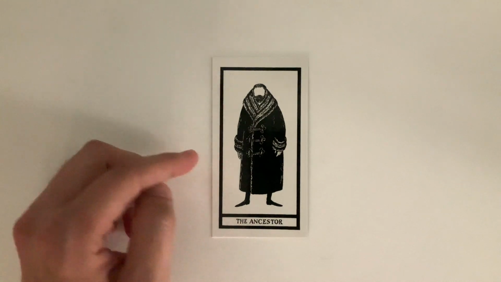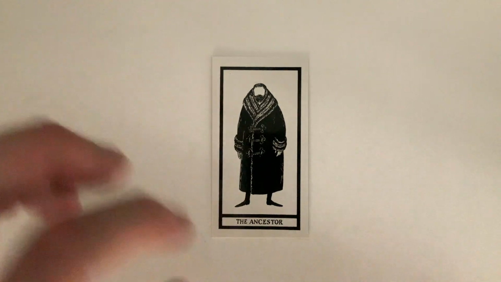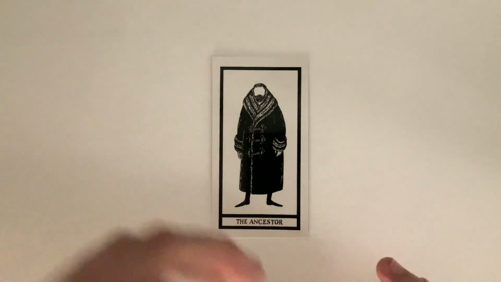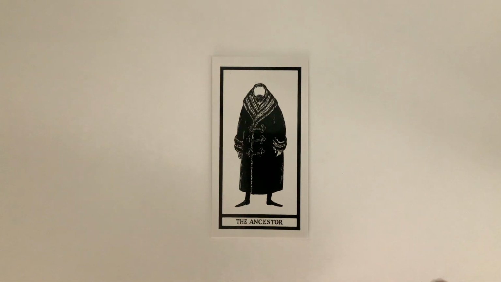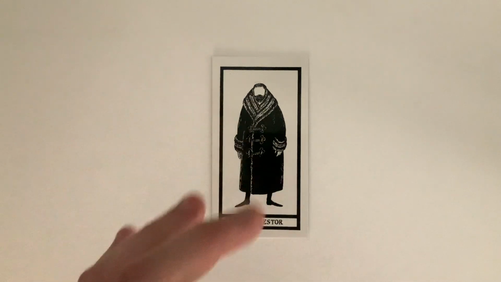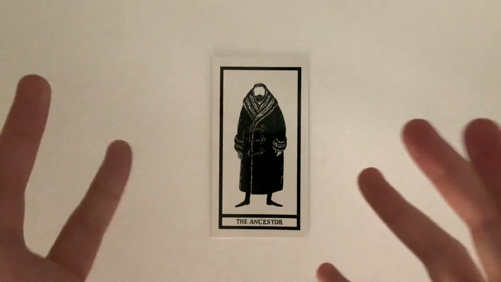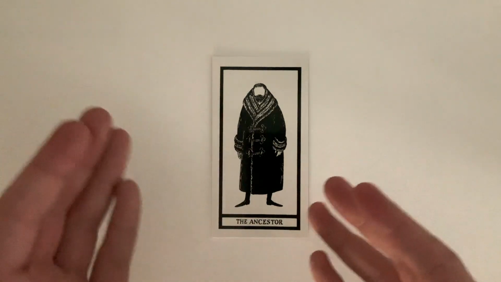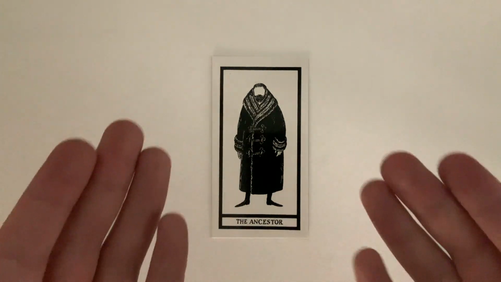Now, the ancestor is as high contrast of an image as you can possibly get. It's literally black and white. White is our highest possible range for contrast, and black is the lowest possible. Now, there's lots of variation in how contrast can be used, but this is your classic pure contrast composition. What is it doing though? What is the contrast really achieving here with the ancestor?